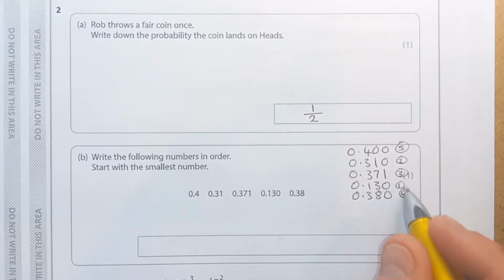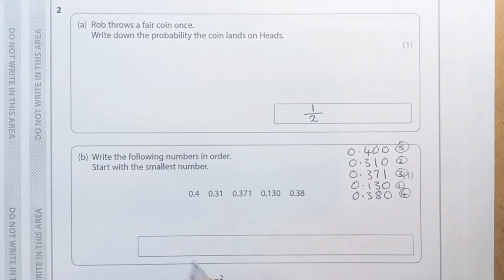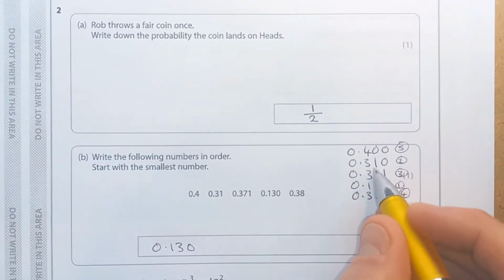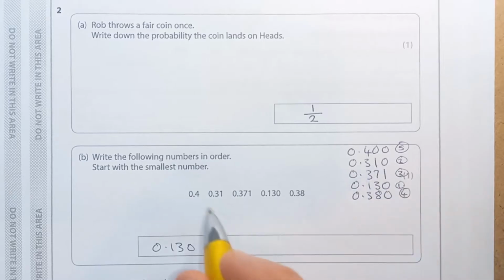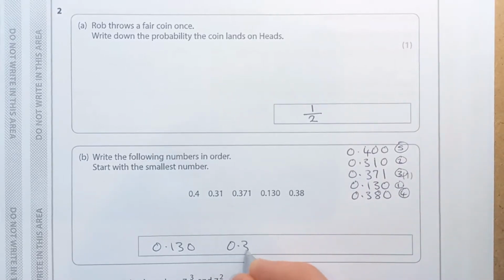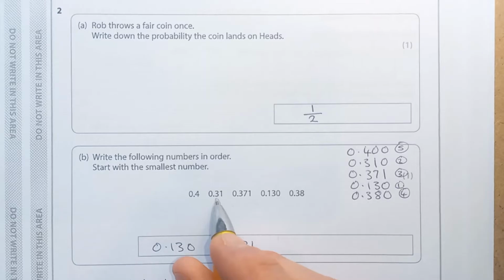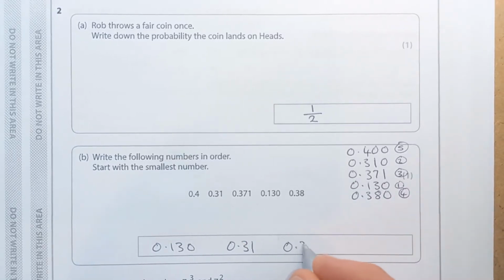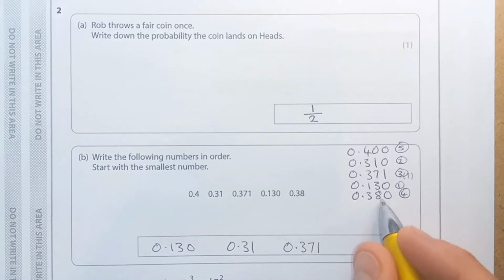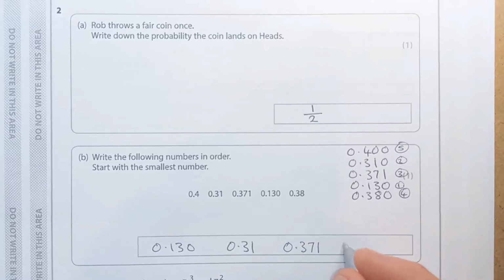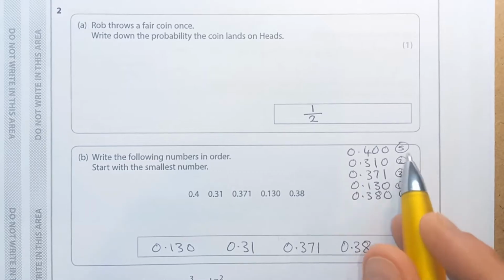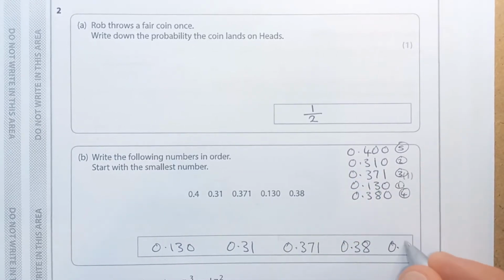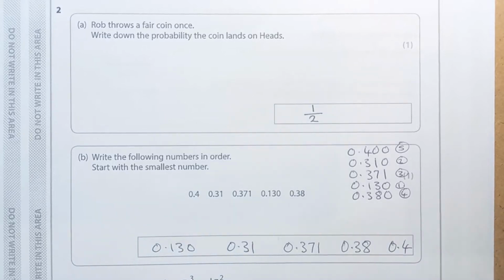Right, so now we need to write them in order. Well, the first one was this 0.130. The second one was this 0.310, but actually they just had it as 0.31, so we'll keep it in the format they've got it. Then 0.371. And fourth we had this 0.38 here. And the biggest one, 0.400, but they'd actually just given it a 0.4.